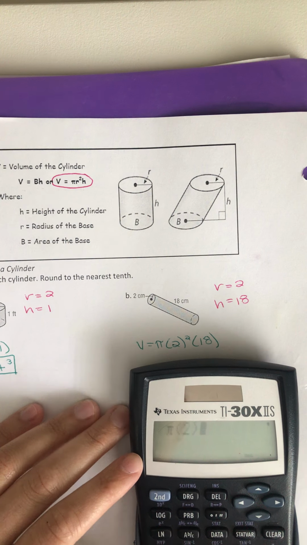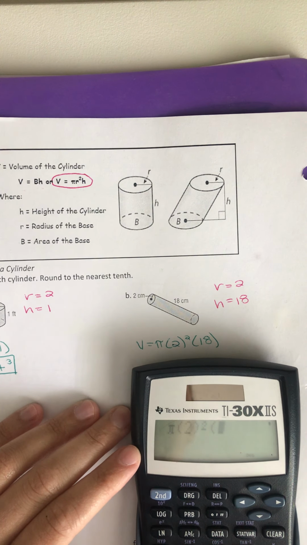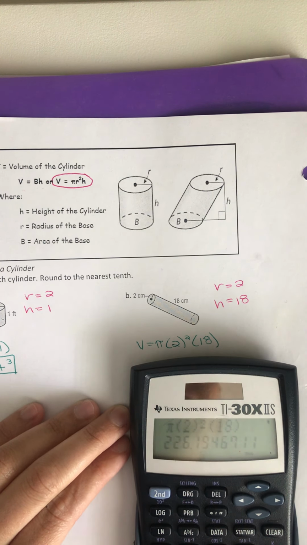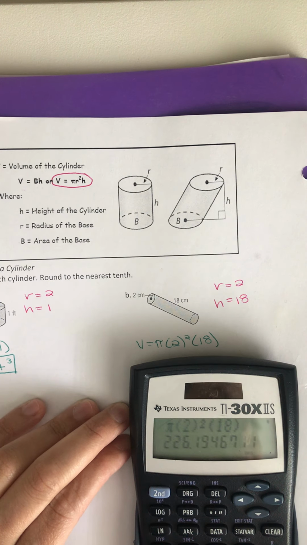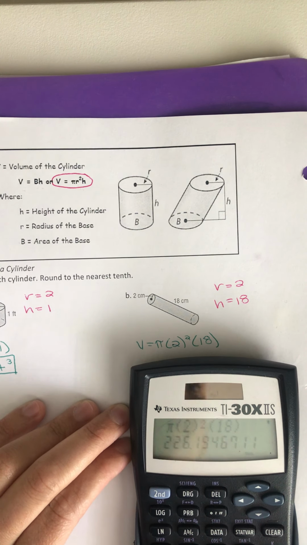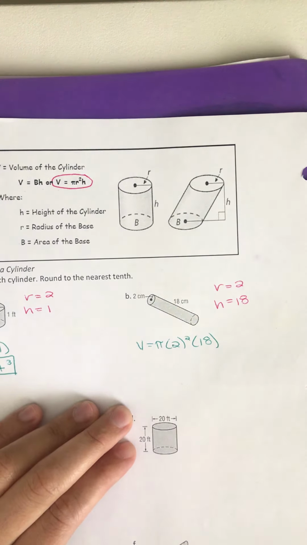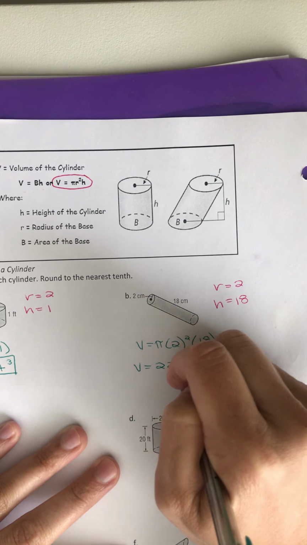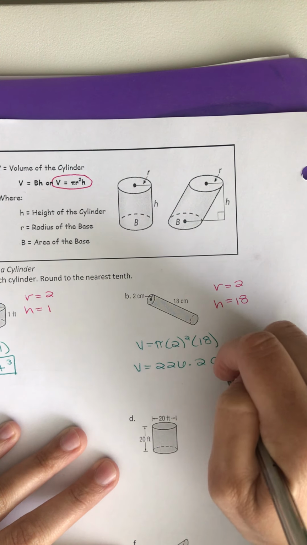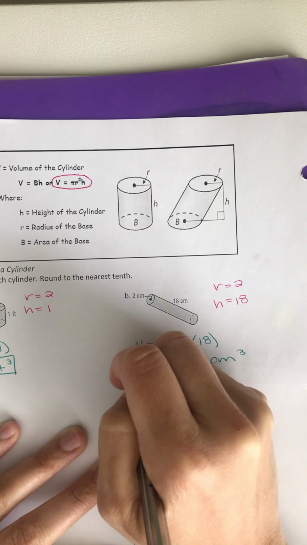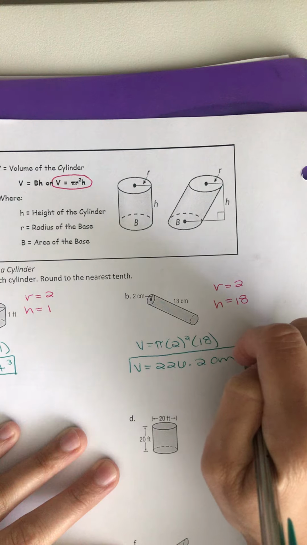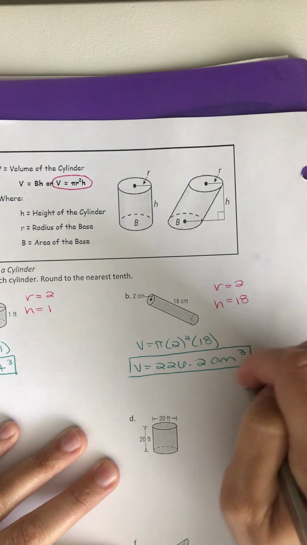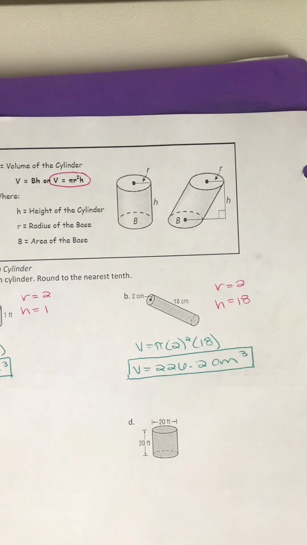Pi, my r is 2 squared times the height. And my answer is 226.2. My units is centimeters cubed. Pretty simple.